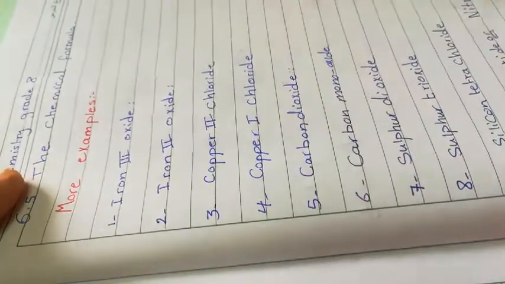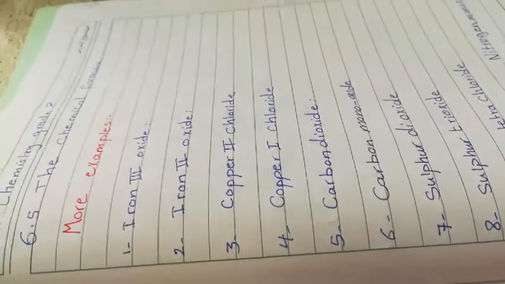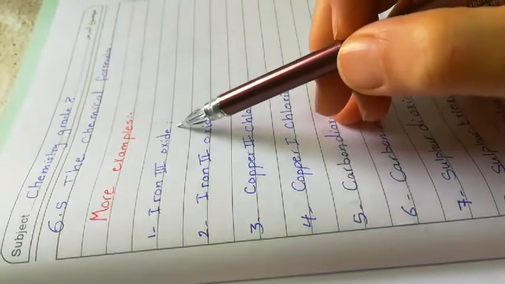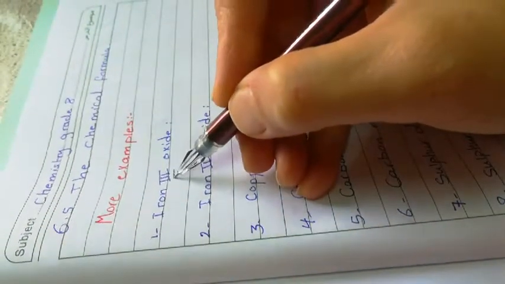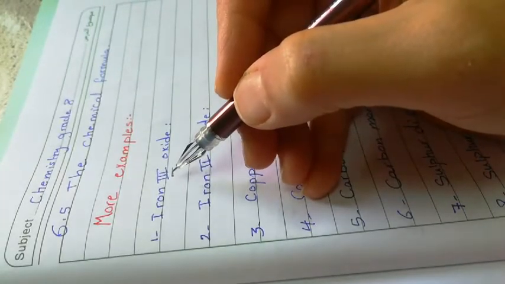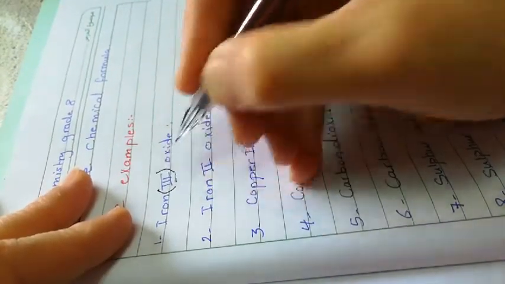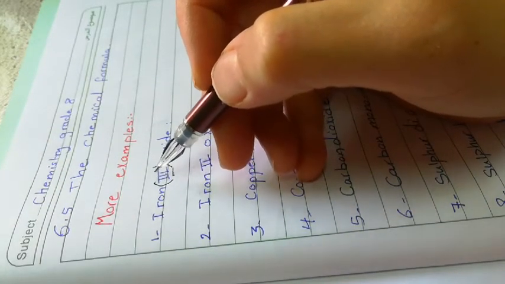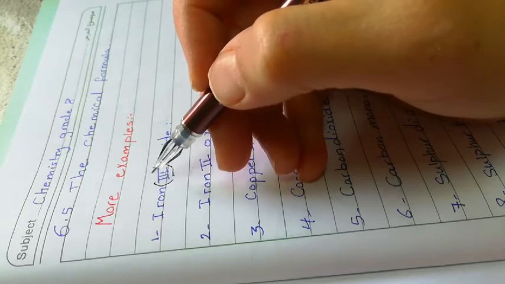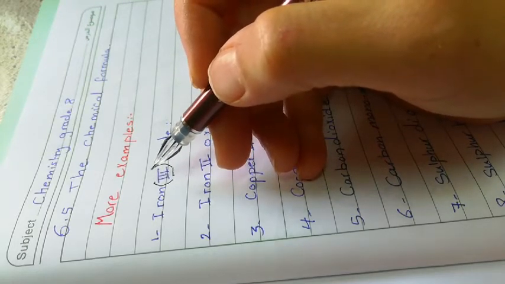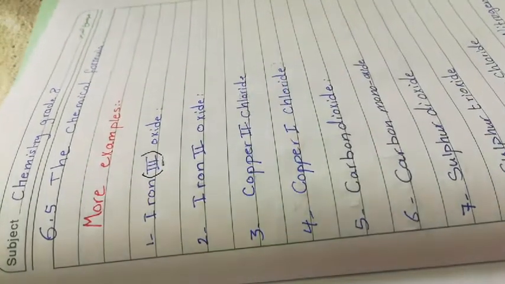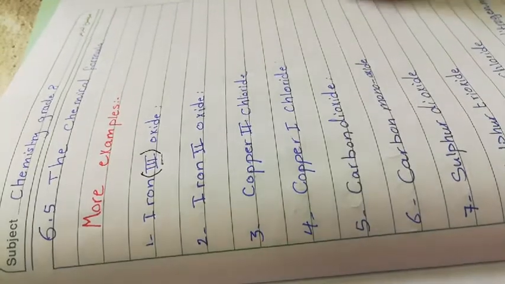Now we will explain more examples. Okay. Iron 3 oxide. This 3 means the oxidation number of iron. As you know, iron is a transition element. And we said that the transition elements in general have more than one valency. These elements do not have a specific charge or a specific number.